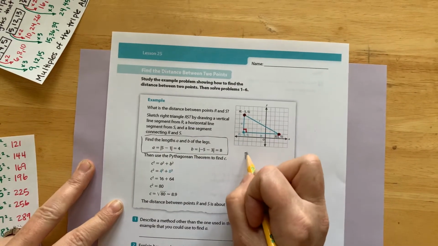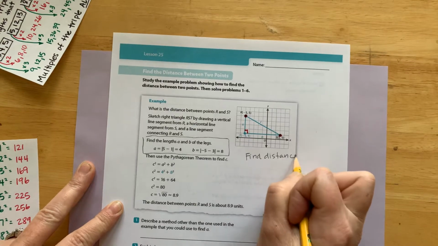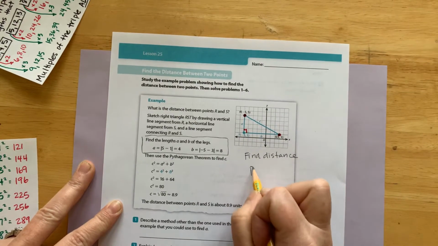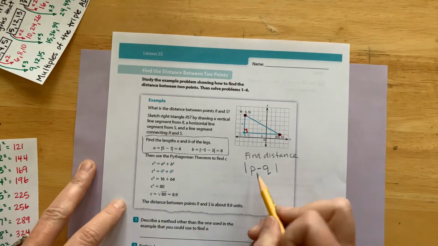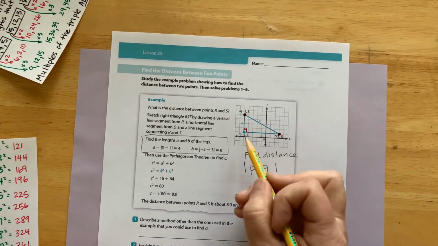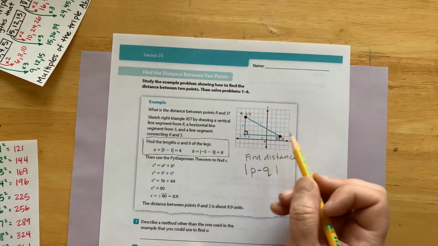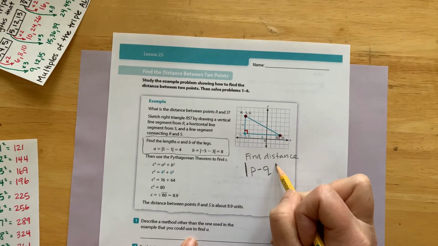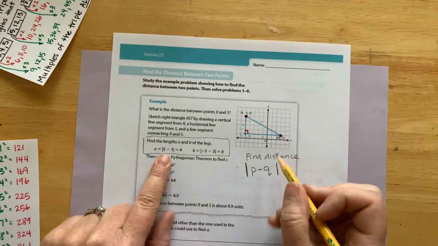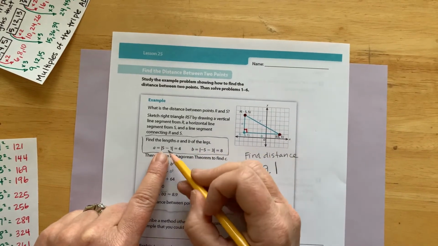In order to find distance, there is a formula that we can use. To find distance, it is the absolute value of P minus Q. That's actually what mathematicians use. P is going to be one of your coordinates, and Q is going to be the other x coordinate. So notice that I have it in absolute value signs. So what they did for A, just to help you understand, in A, they did 5 take away 1.